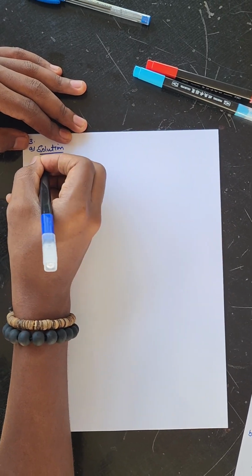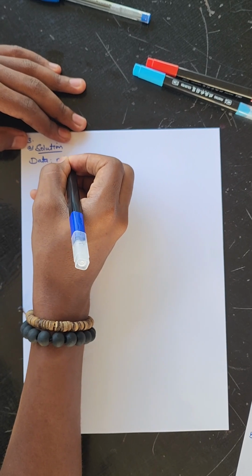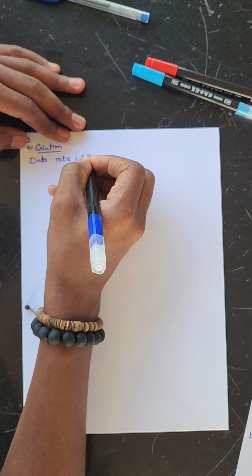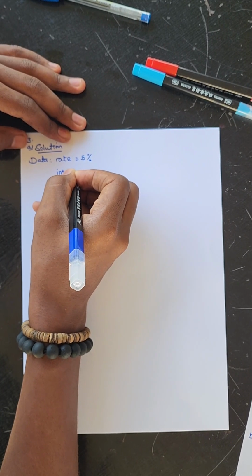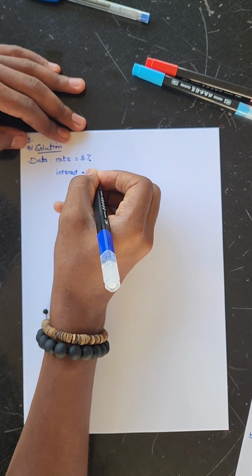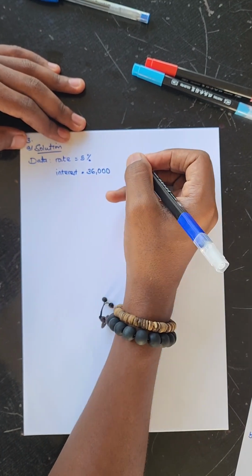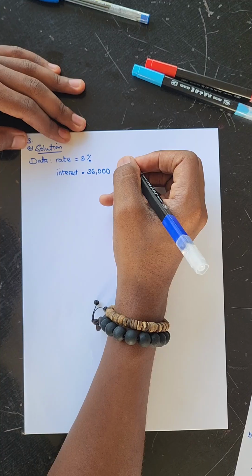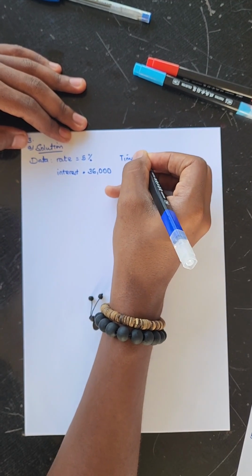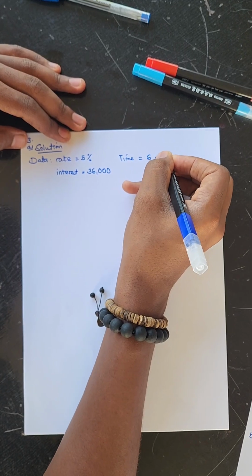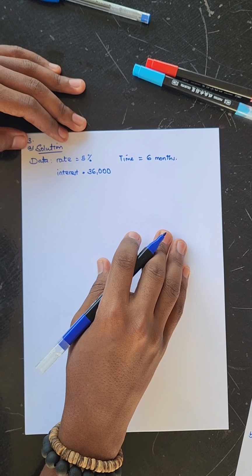we have data given. This is our data. So we have the rate, which is 5%. We have the interest, 36,000. Okay, it is per annum, so no problem there. And 6 months, so time, 6 months.